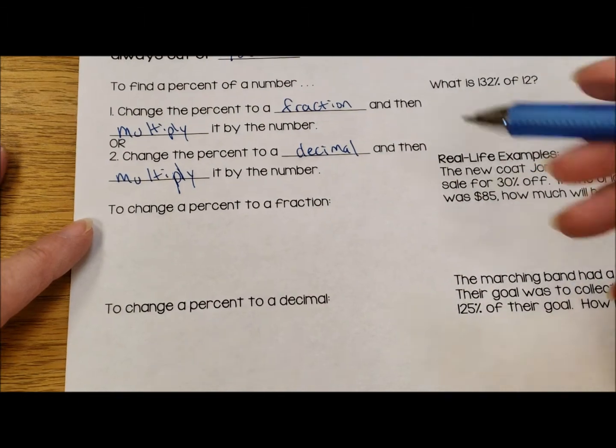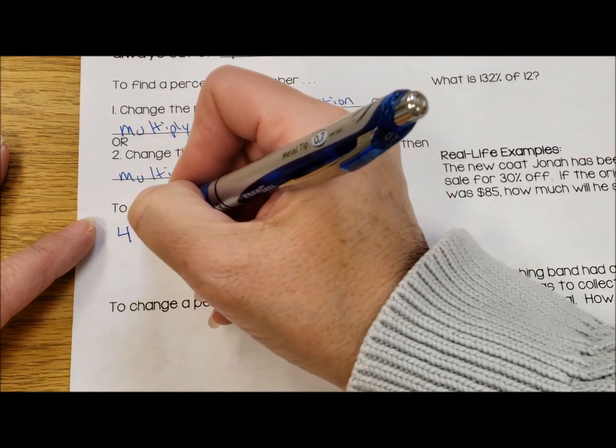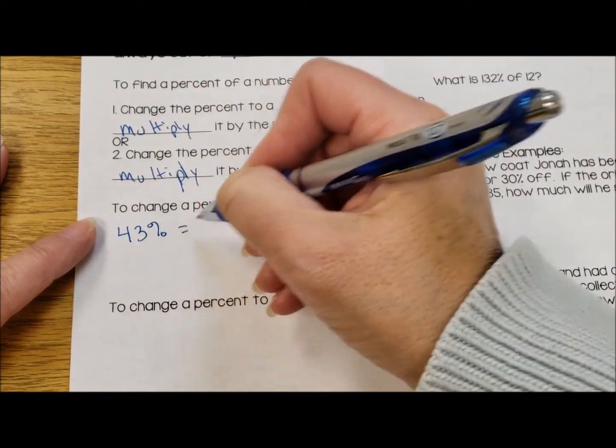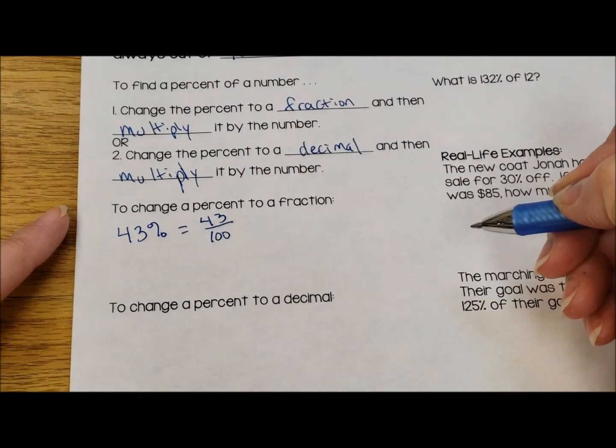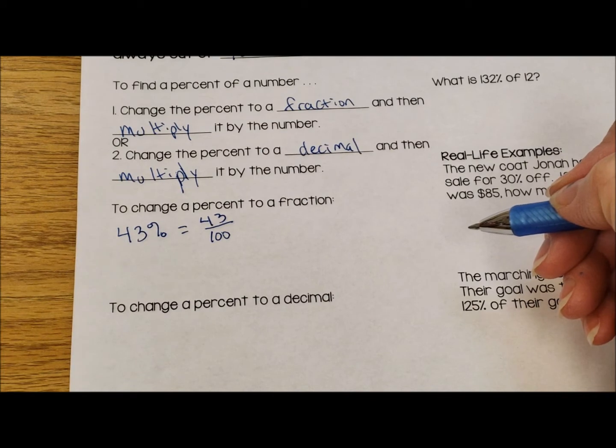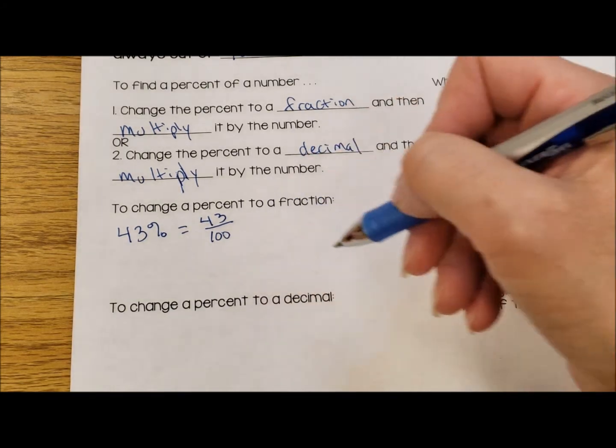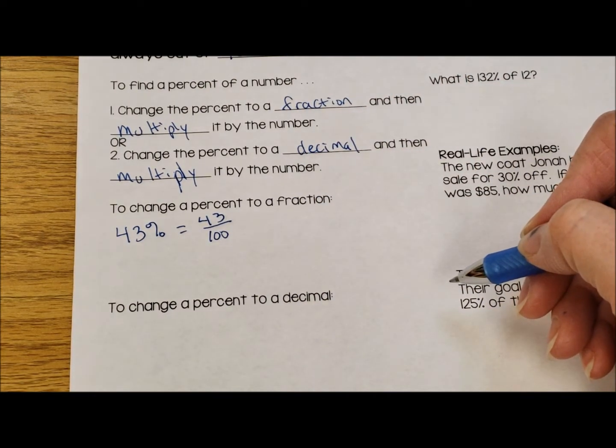It means per 100. So for example, 43% just means 43 out of 100. There's your fraction. The last thing you would want to do when changing a percent to a fraction is check to see if it can be simplified. 43 out of 100 is in its simplest form.